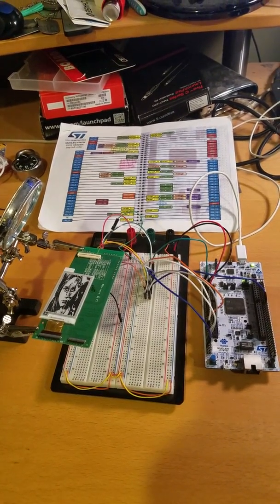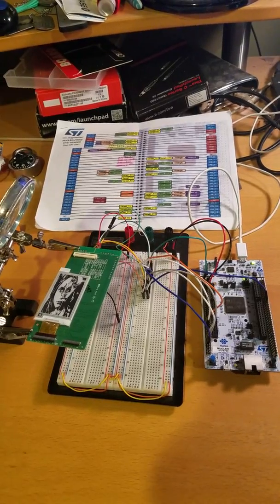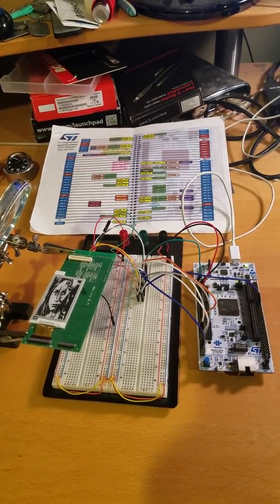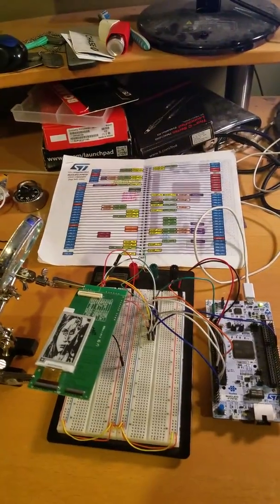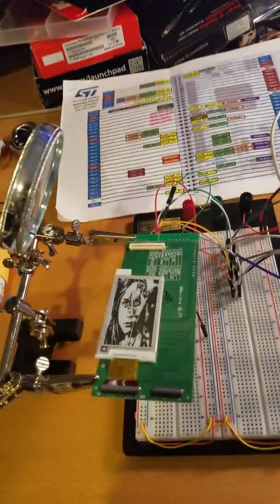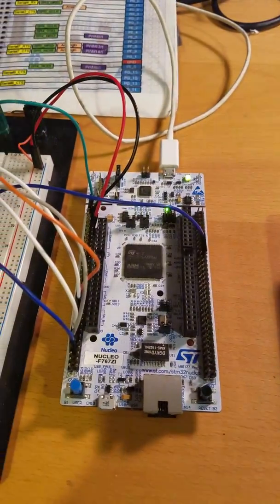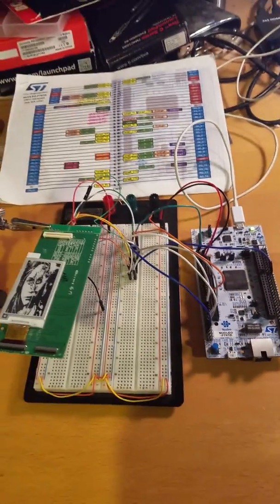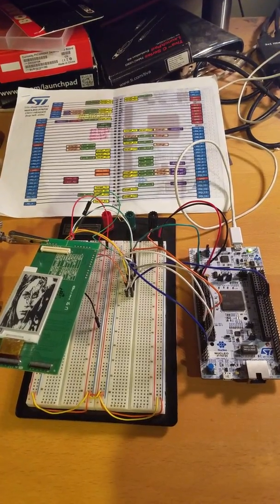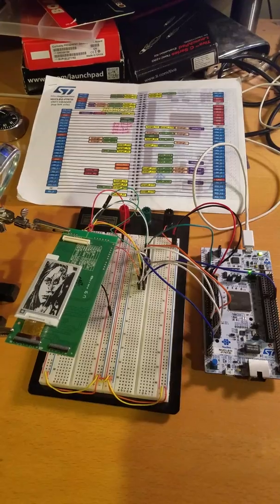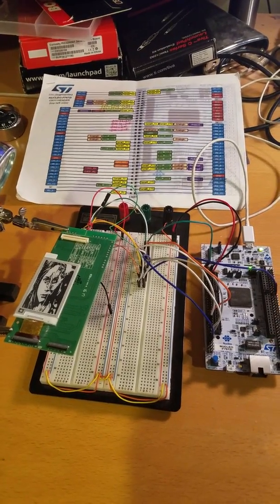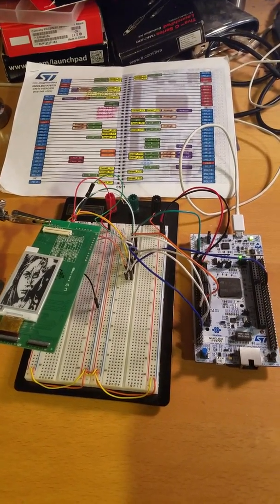Just wanted to show everybody the Pervasive Displays e-paper display using their kit. Wanted to show that you can actually use their e-paper display on an STM32 F767 board from ST Microelectronics, and have the code kind of written here, but I'm going to go ahead and just run through this. Just a quick little display here to show you how this can actually work.